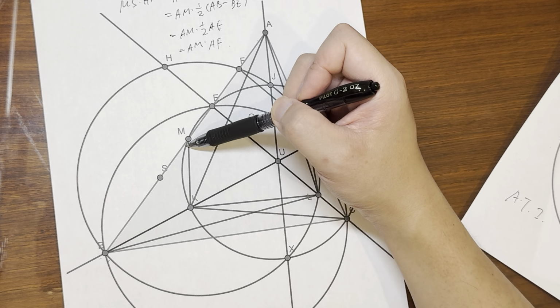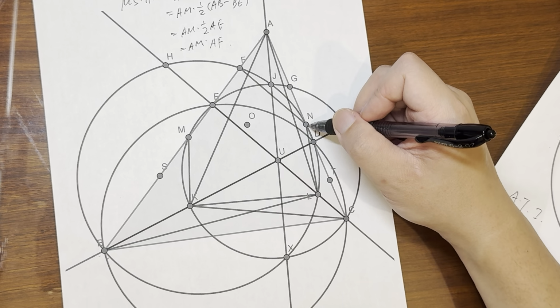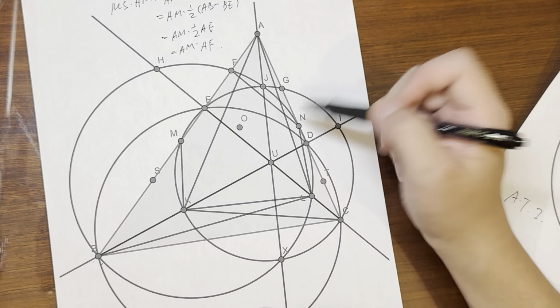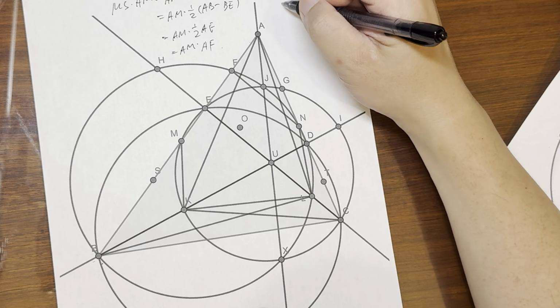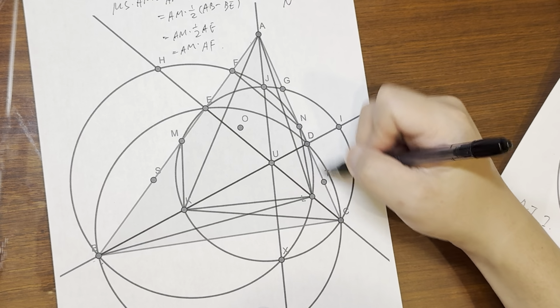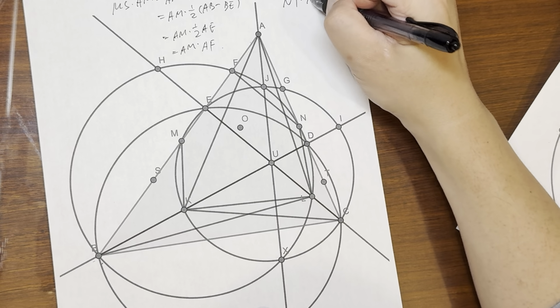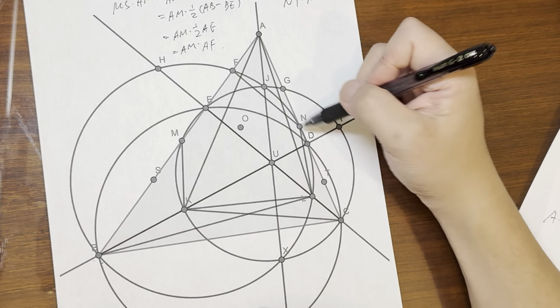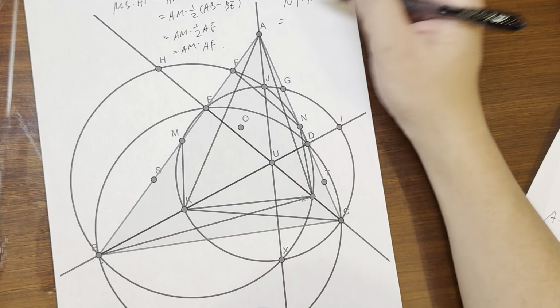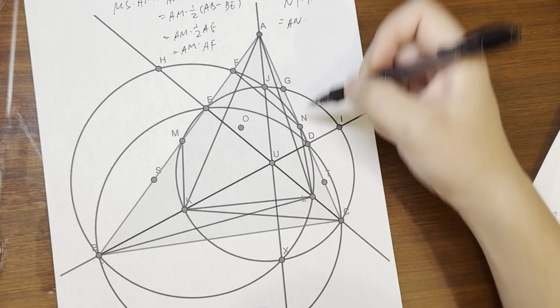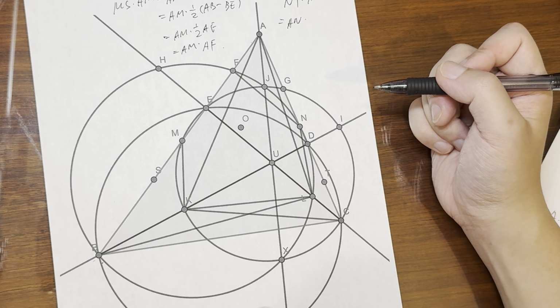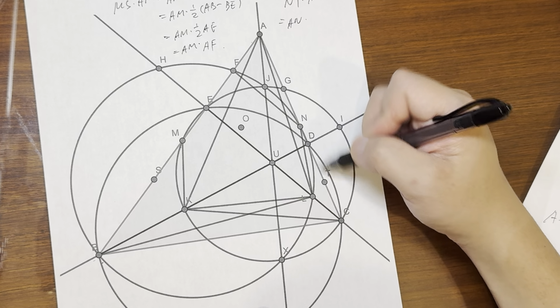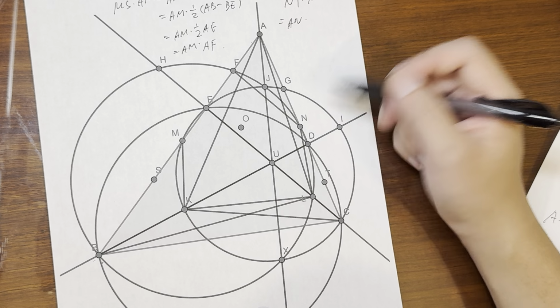So it turns out that the power of M to the circle O would be AM times AF. And the power of N to the circle O would be NT times AN, right? NT times AN equals AN times, what is NT?